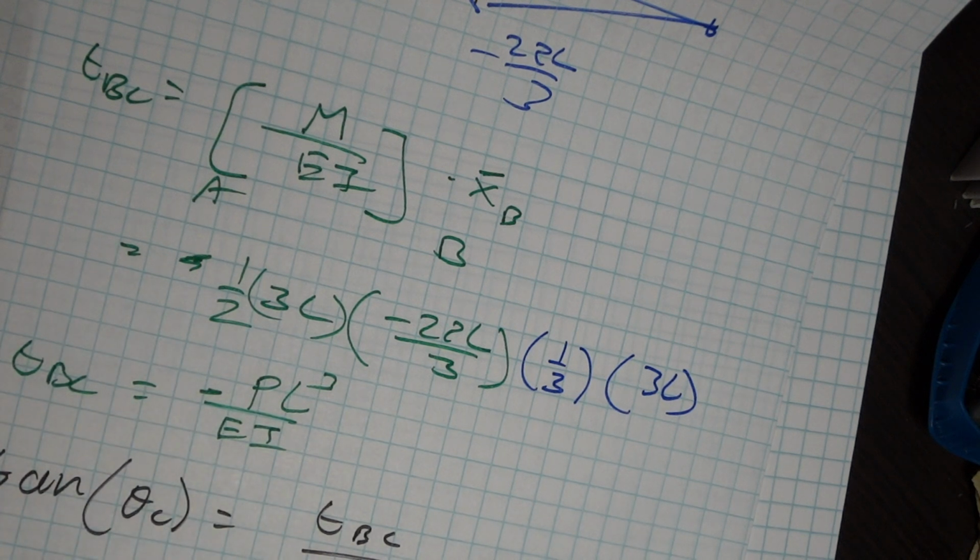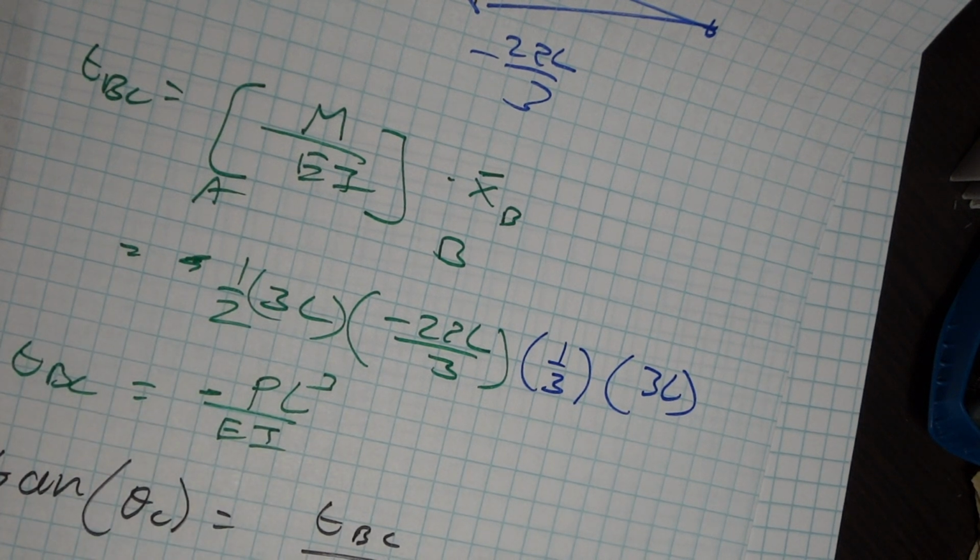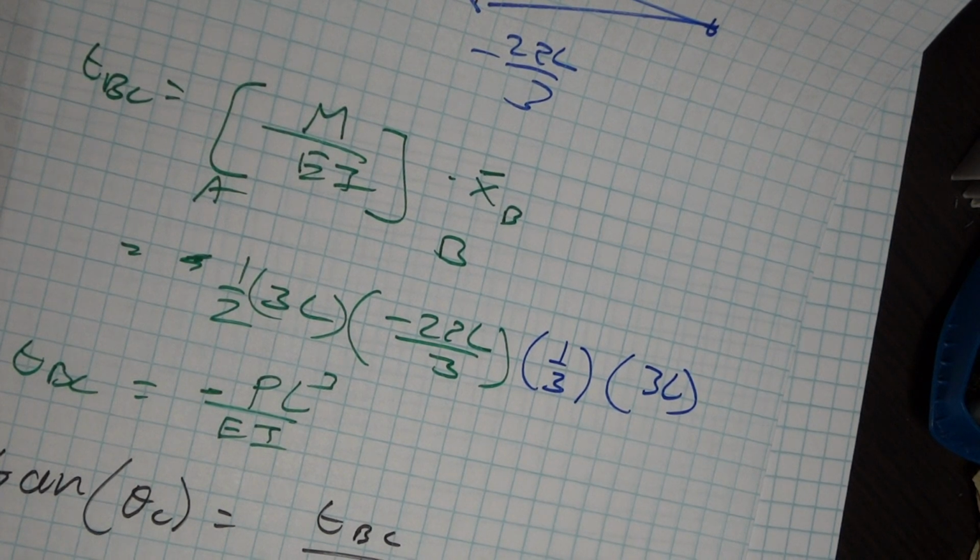And let me just check my notes to make sure that this is correct. Yeah, that is exactly what I got in this problem. Okay, so that is that. And you're like, okay, well, I found theta C. Now, how does that help me at all?